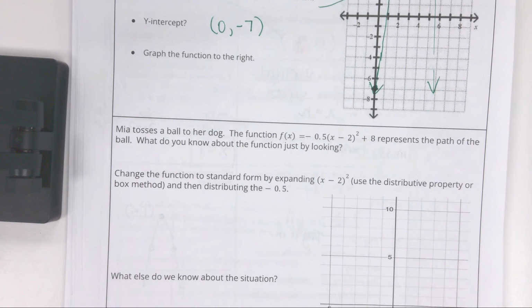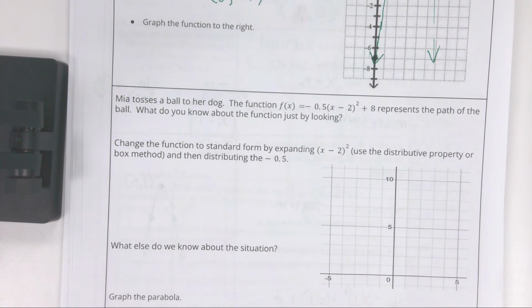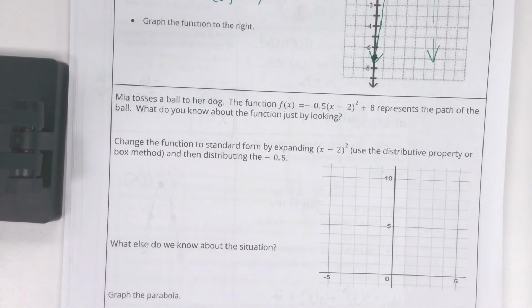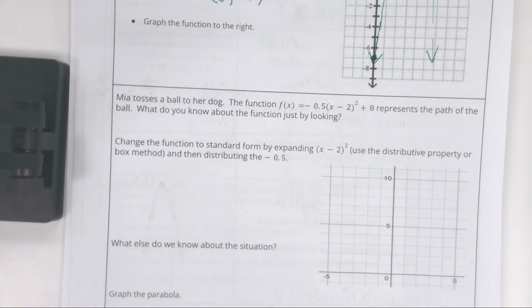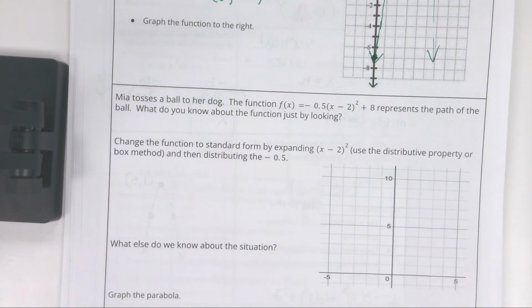The last thing I'm going to do is show you something. Is this one in standard form? No. I'm going to quickly show you how you could get from vertex to standard form. Understand that we're going to spend a lot more time on this on Friday, but I'll show you on this one because I think you all remember how to multiply from unit 7. I hope. Just remember distributive.